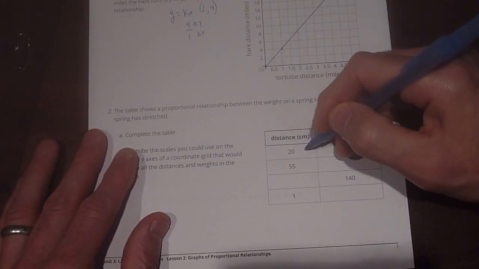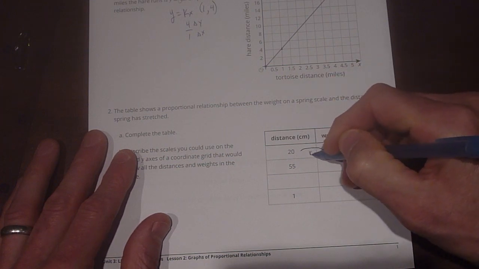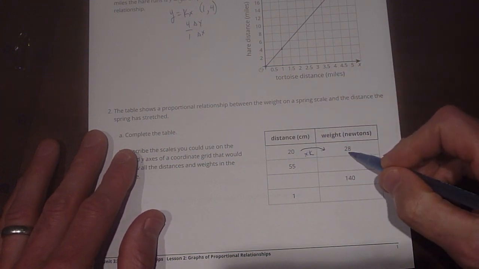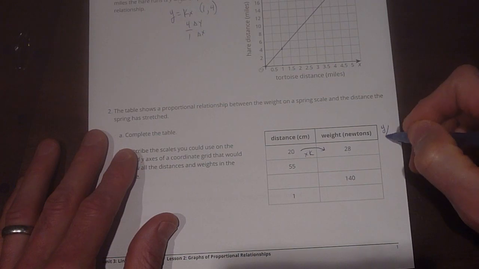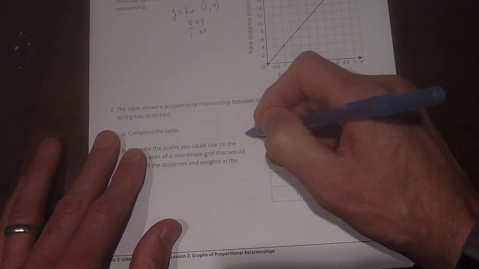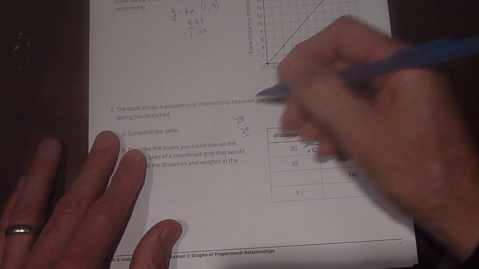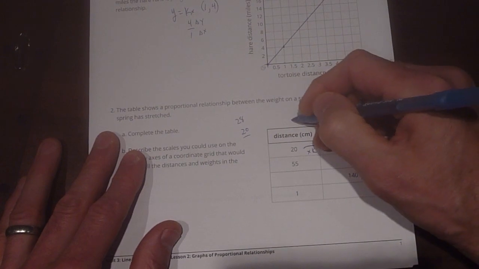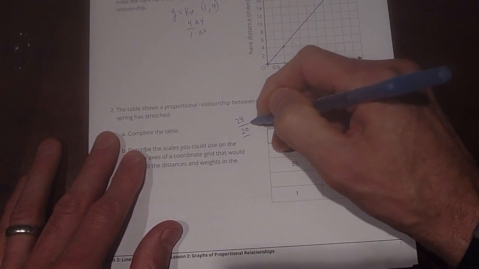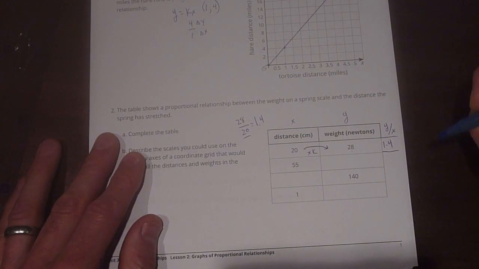Now we know also that if we multiply 20 times our constant of proportionality k, we're going to get to 28. So if we divide y by x here, we'll get our constant of proportionality. So 28, which is our y, and this is our x, 28 divided by 20 is going to equal 1.4. So that's going to be our constant of proportionality, 1.4.